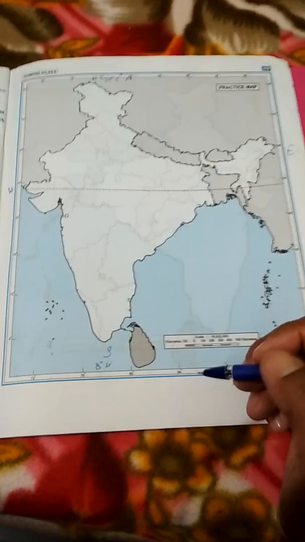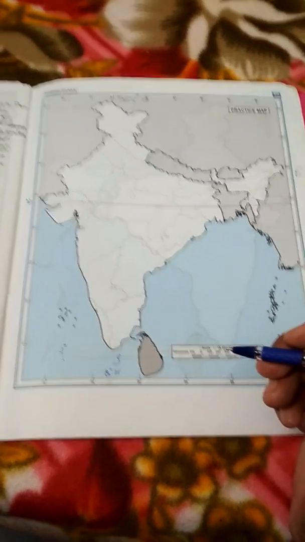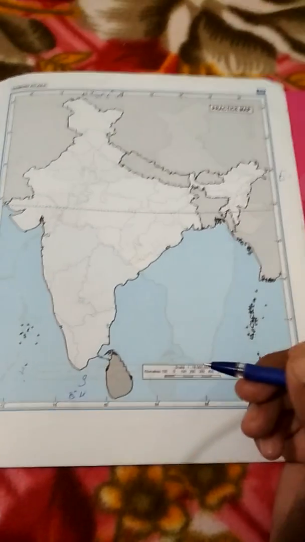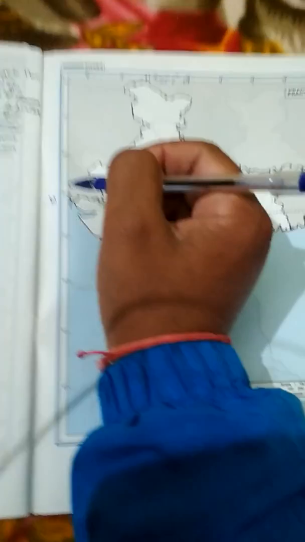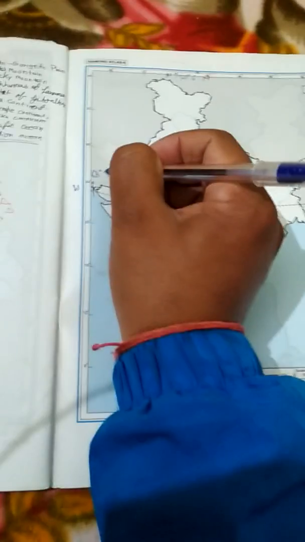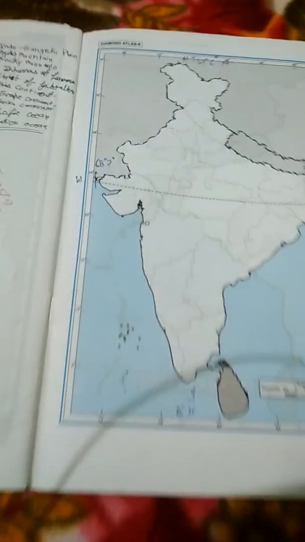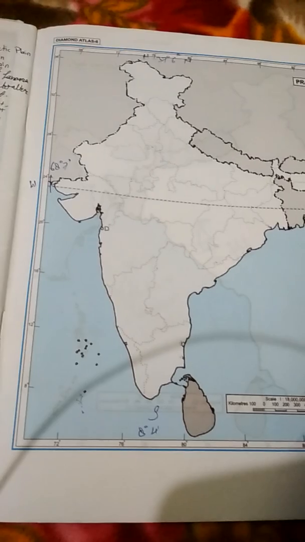That's why it is known as 8 degree 4 minutes to 37 degree 6 minutes north latitudes. And the longitudes: here is the starting longitude, 68 degree 7 minutes, and here is the easternmost longitude, 97 degree 25 minutes.